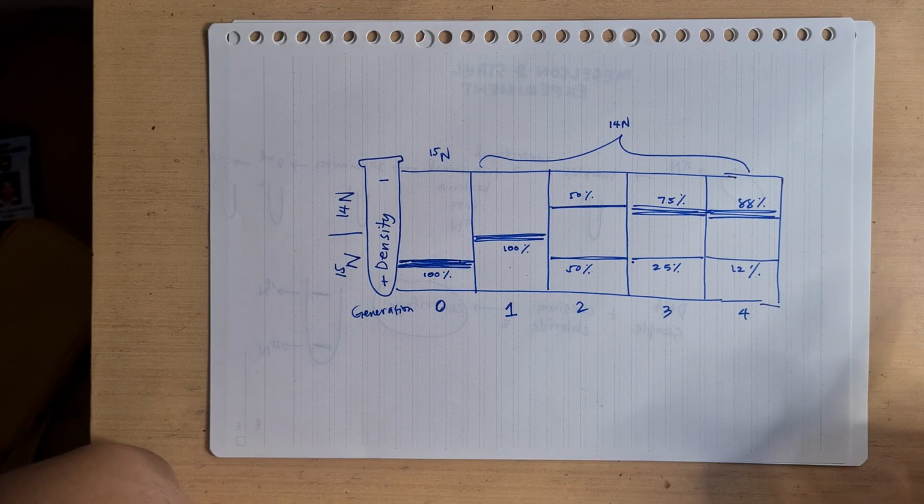So in conclusion, in this experiment, Meselson and Stahl were able to prove that DNA does replicate in a semi-conservative manner. And that is what's important in this experiment.